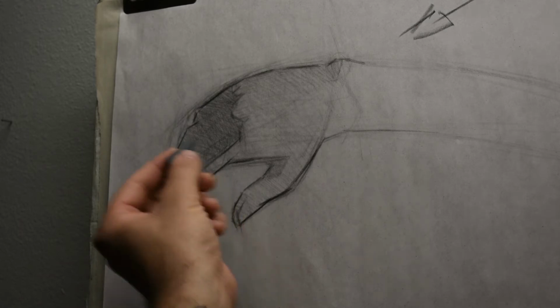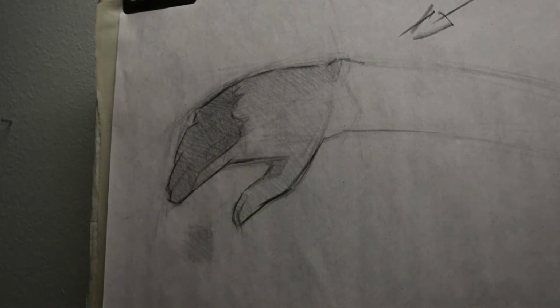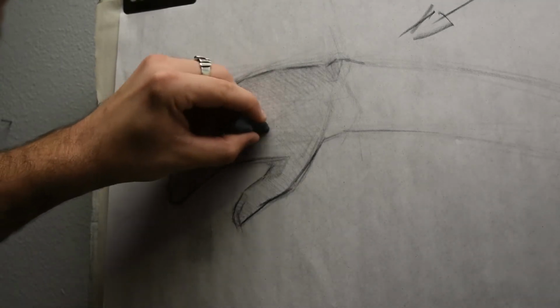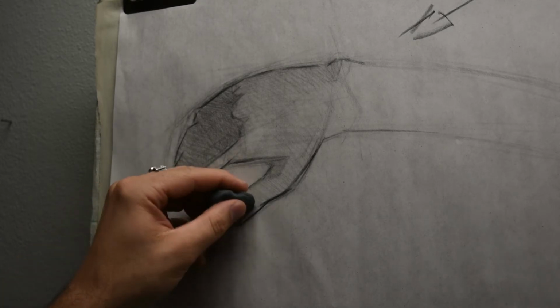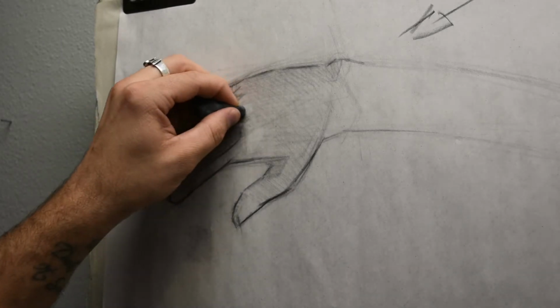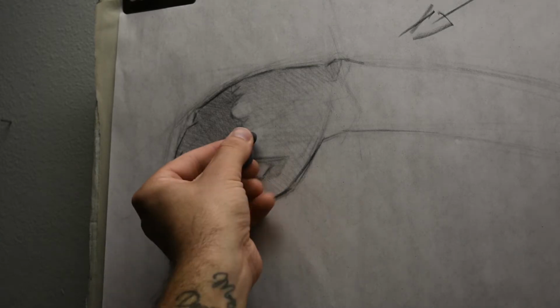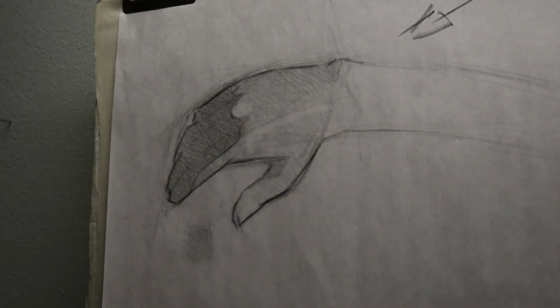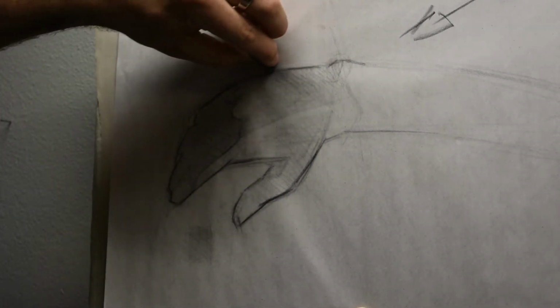So, for instance, this is still a block-in phase for me. But I'm getting a little more, if this was on toned paper, I would be using white chalk to get this part. And then we can clean up the edges a little bit if we want.